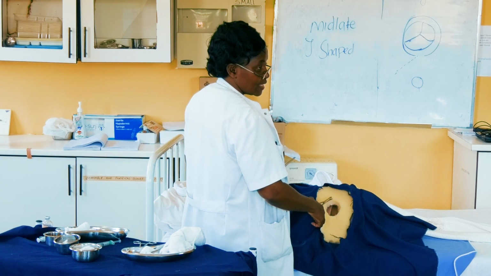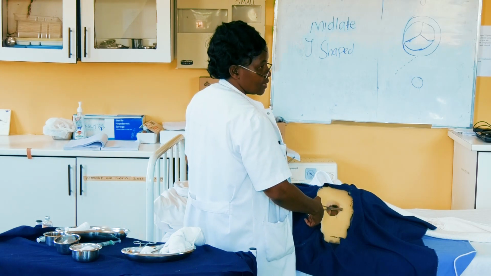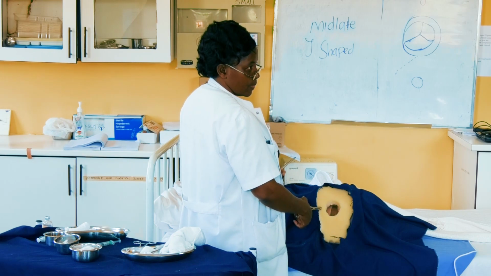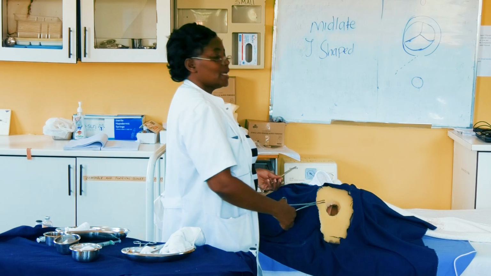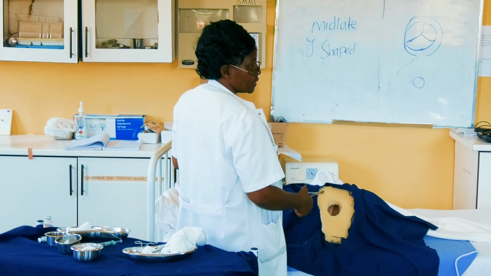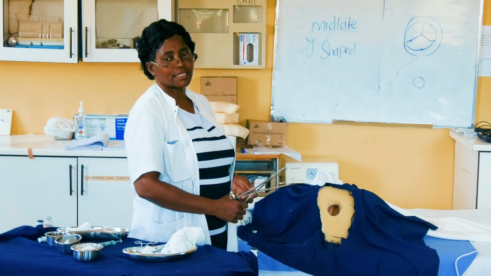We have the 12 hours one, which is here. Then we have the 3, 6, 9. When you look at our watch, it starts from 12, 3, 6, 9, and 12 there. So this is the way we are going to divide our cervix.